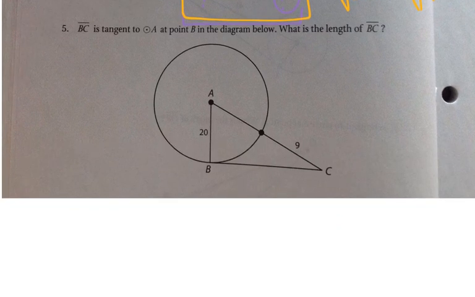So now looking at 5, it says BC is tangent to point A. So we should know right off the bat that's a 90-degree angle. What is the length of BC? So once again, Pythagorean theorem it up. And we go 20 squared plus A squared equals 9 squared. So we get 81.